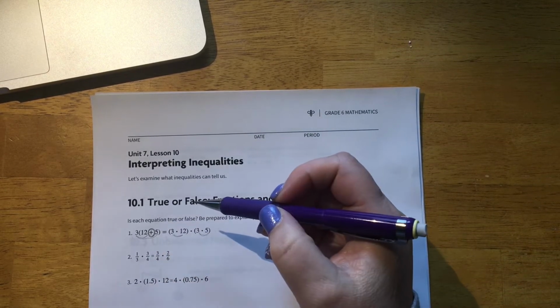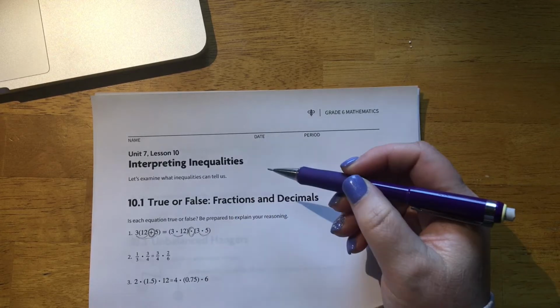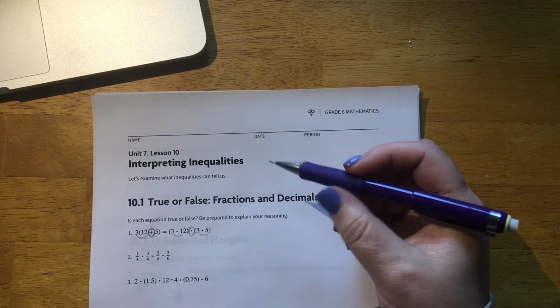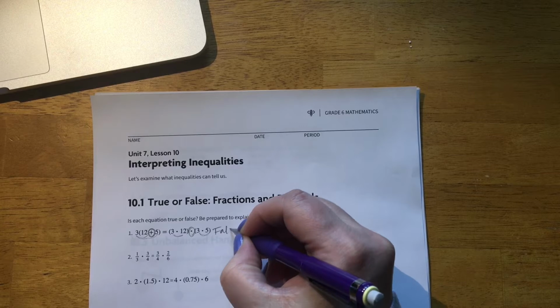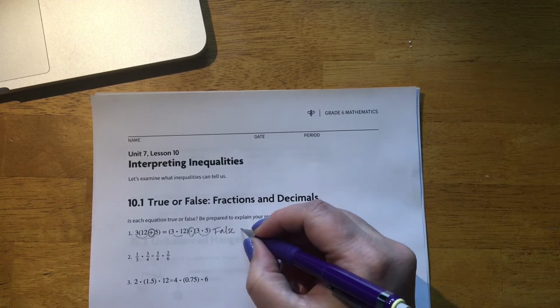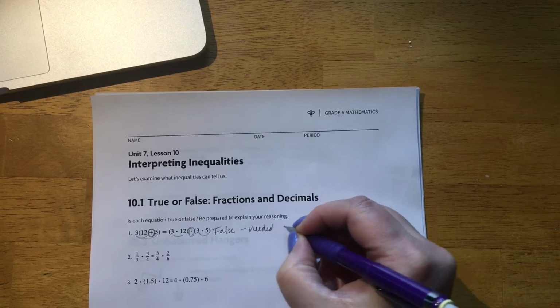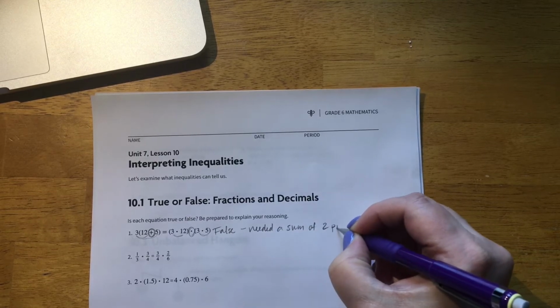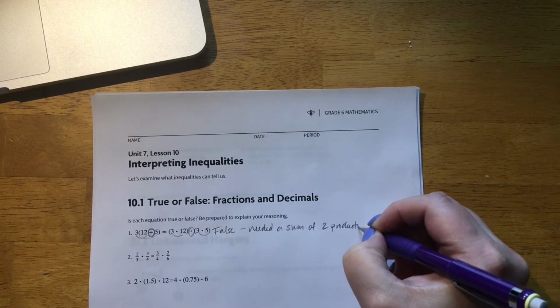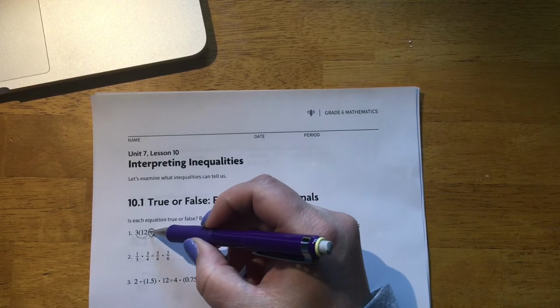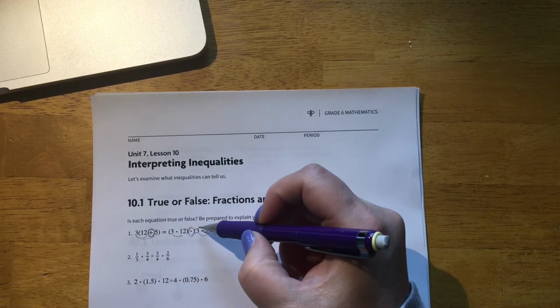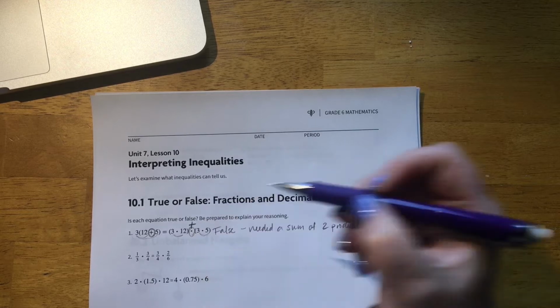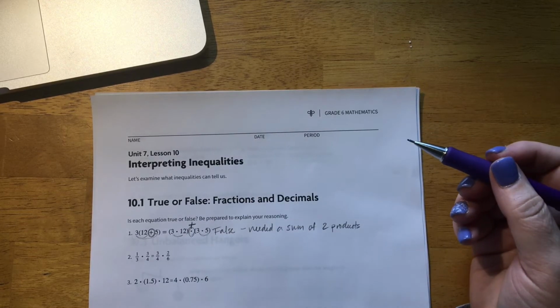This should be the sum of two products. But it's not. It's the product of two products. So this one is false. I needed a sum of two products. In other words, I needed to add together two things that were multiplied together. But they didn't. They multiplied them. So that's what made it false.